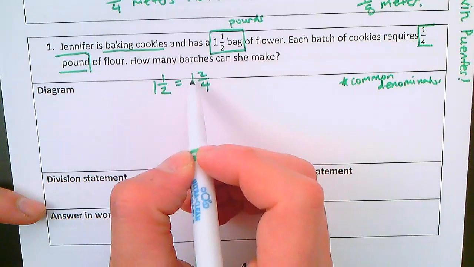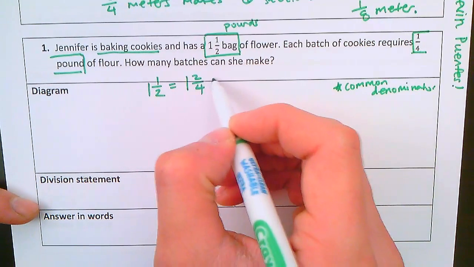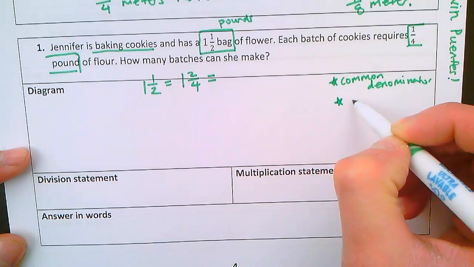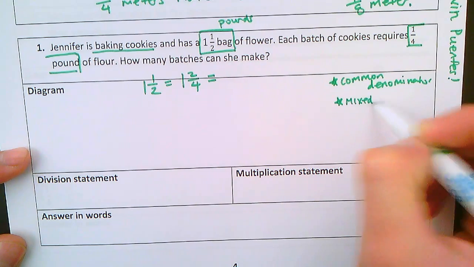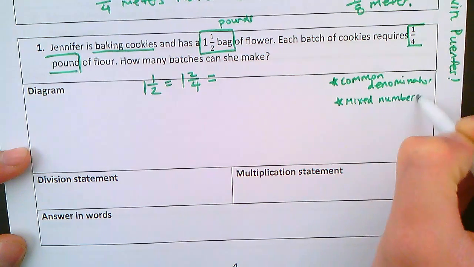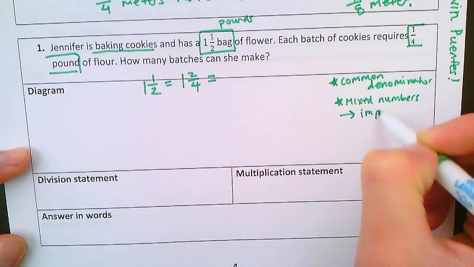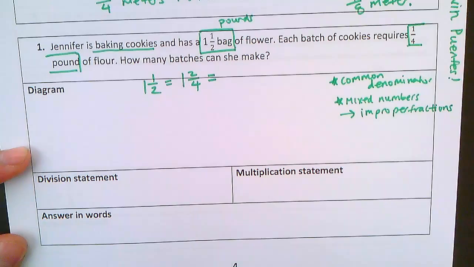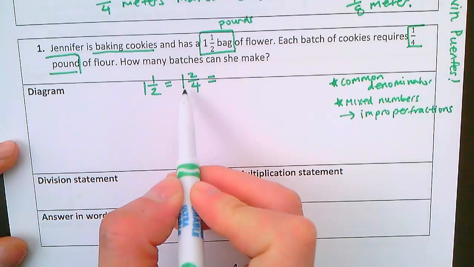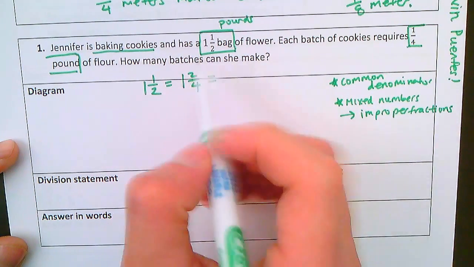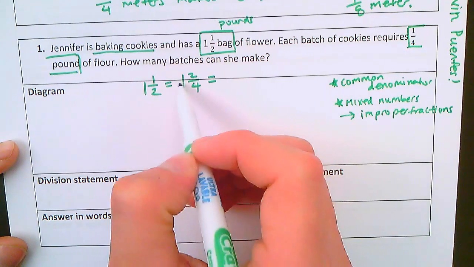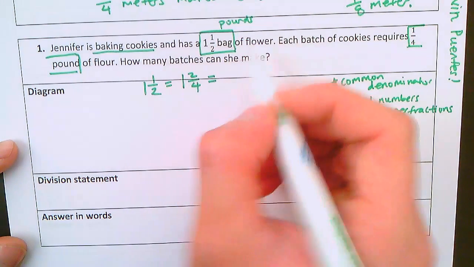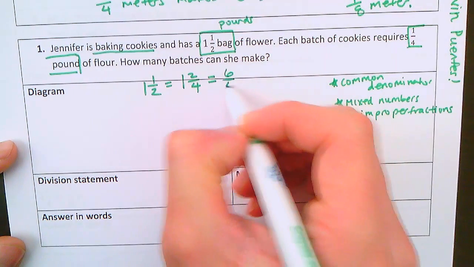And to make this even easier, I'm also going to turn my mixed number into an improper fraction. So let's make a note on the side here so I can also remember that if we turn mixed numbers into improper fractions, it's also going to make our job even easier. So turning 1 2/4 into an improper fraction, I multiply the denominator times the whole number, 4 times 1, plus the numerator, 2. So 4 times 1 plus 2 is 6/4.